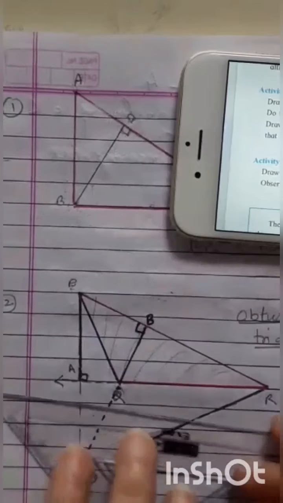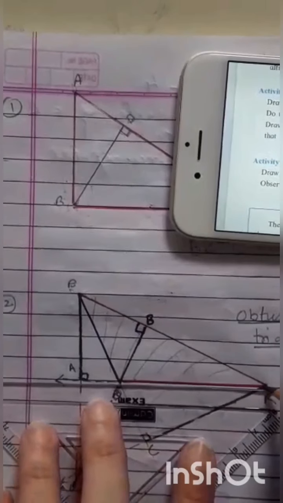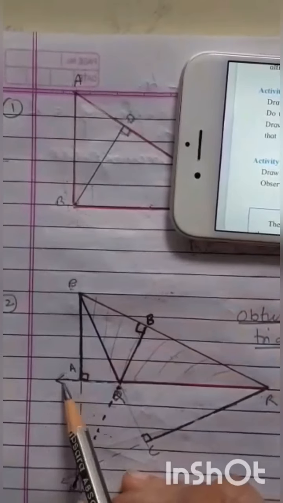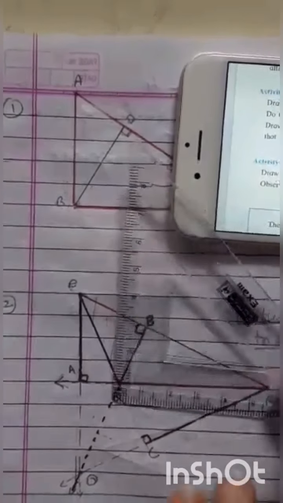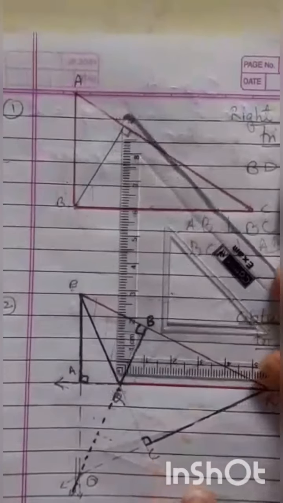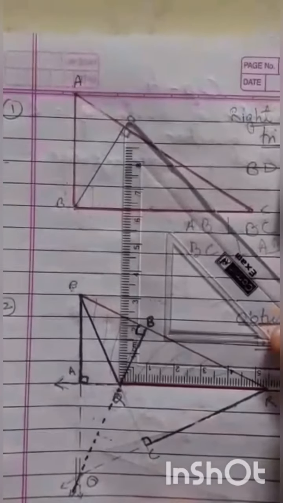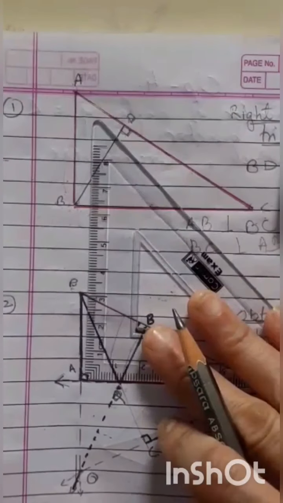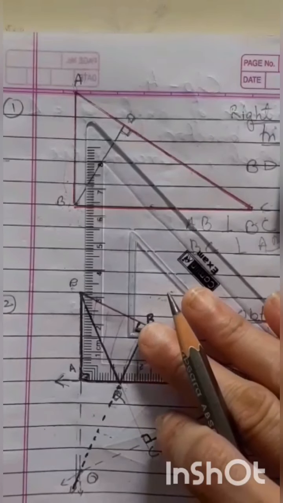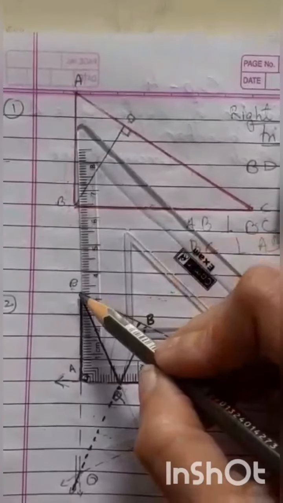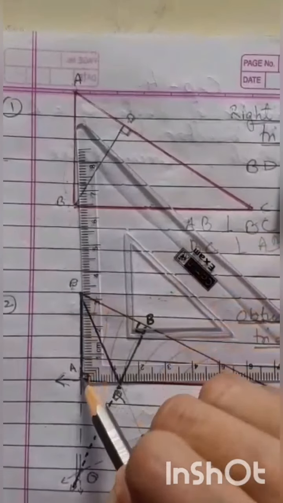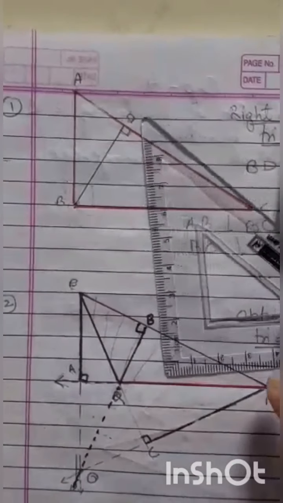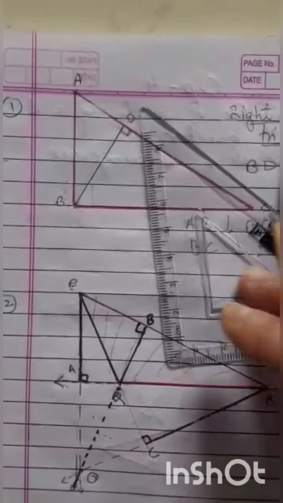So what I'll do, first I will extend this PQ like this till here. I'll extend it. I'll take my set square, hold one edge on this. I'll start moving it till the time it touches the vertex P. The moment I touch the vertex P, I'll draw an altitude here. So I'll mark a point A.